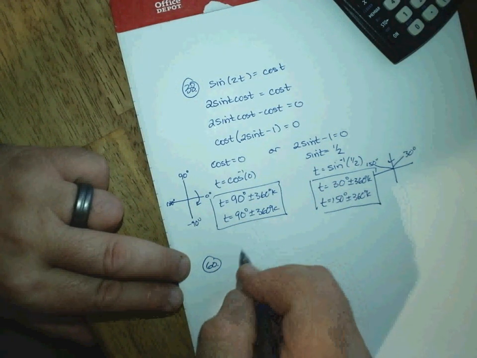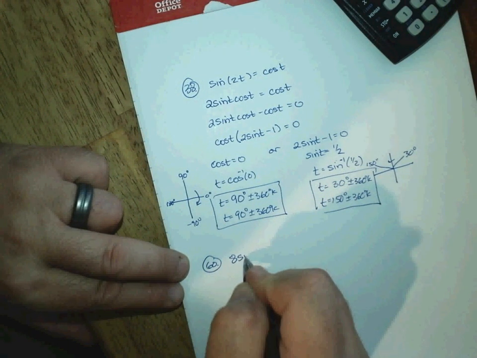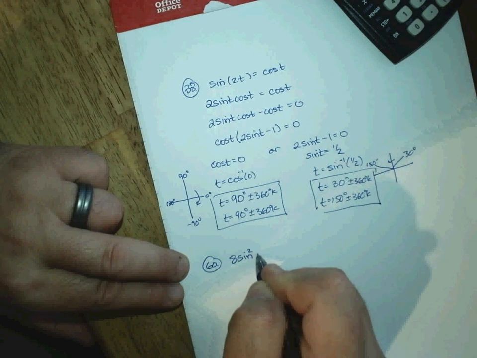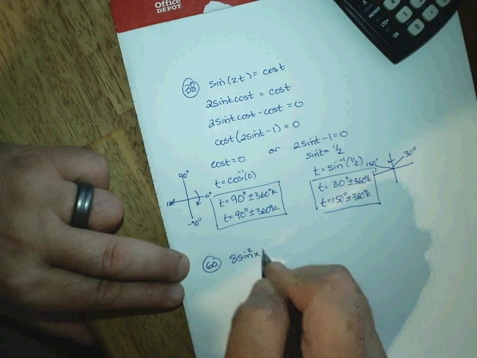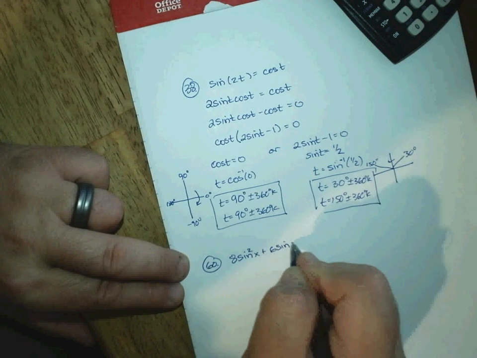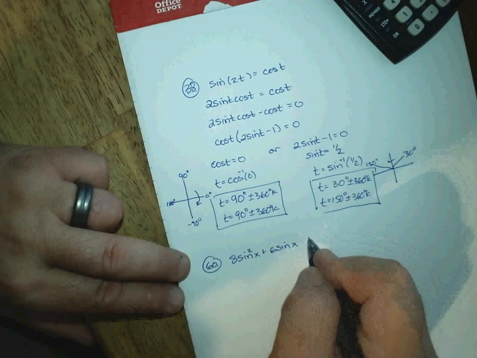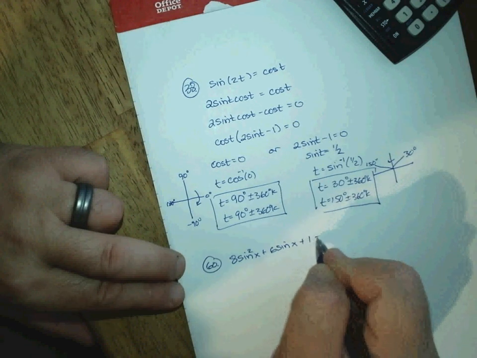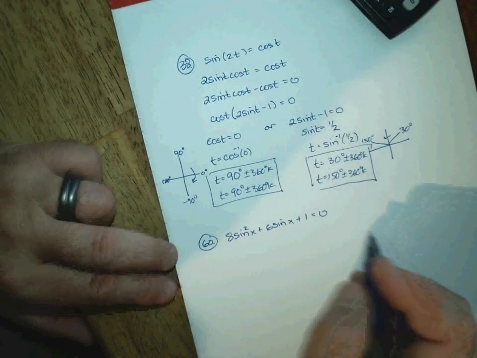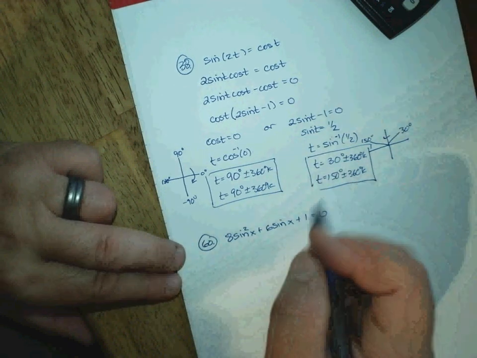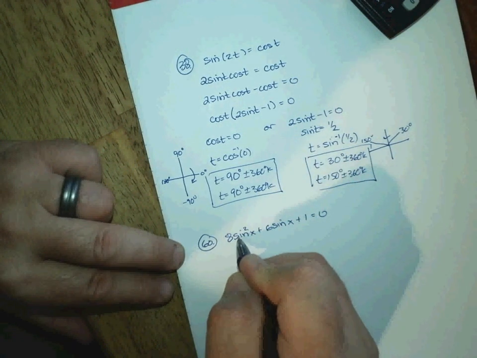All right, let's try one more problem today. This is number 60, where we have 8 times sine squared of x plus 6 sine of x plus 1 equals 0.